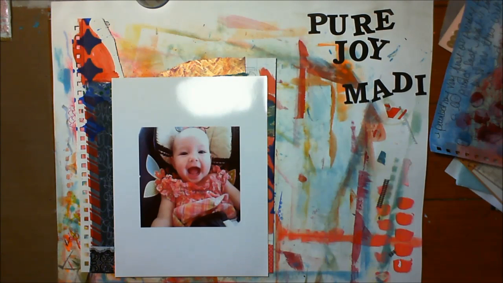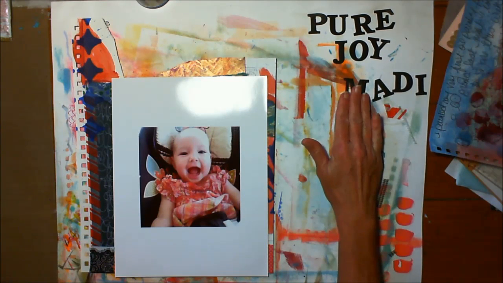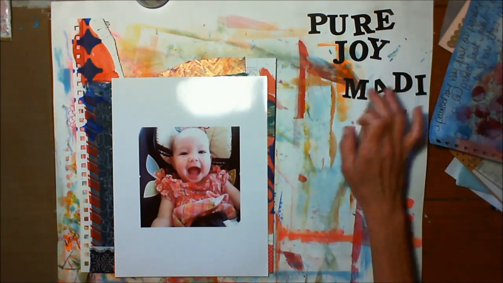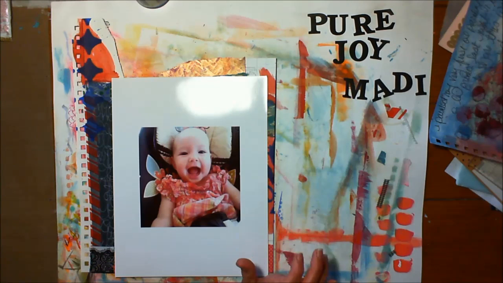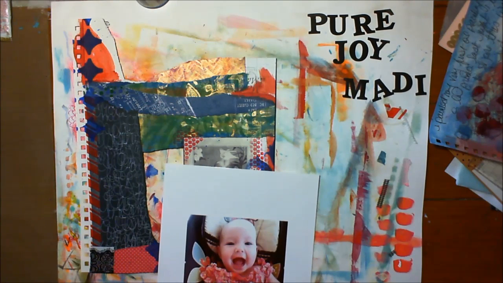So I was quickly looking back, and of her most recent photos, this one's one of my absolute favorites. And an ongoing theme for me this year is joy. And when I look at this photo of Mads, I immediately just think of pure joy, because she has so much joy to share with everyone. And I have those sticky back scrapbook letters, so I pulled some off just to represent pure joy and then her name. And what I thought I would do is use Maddie as my focal point for the page, and use those letters.